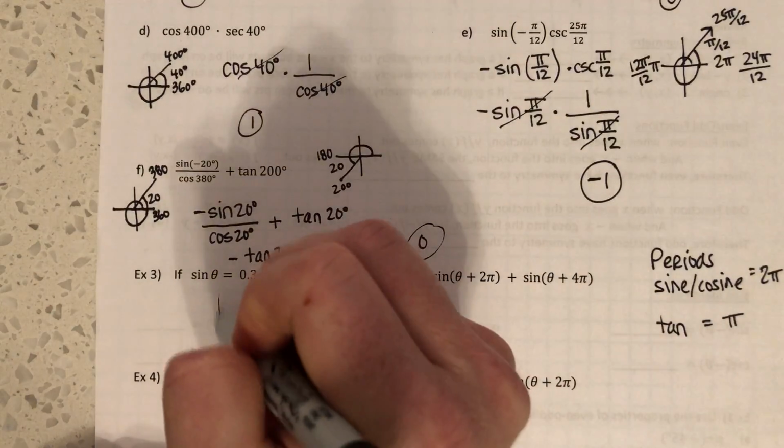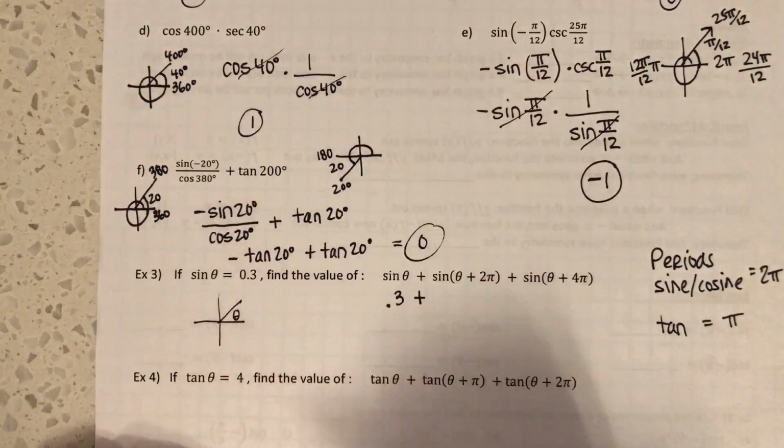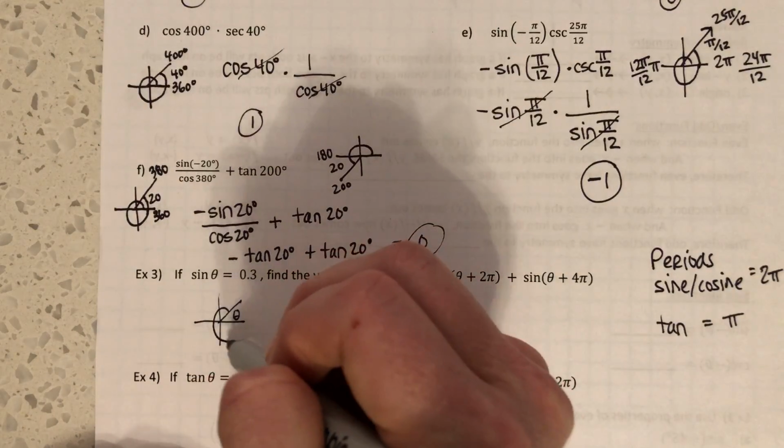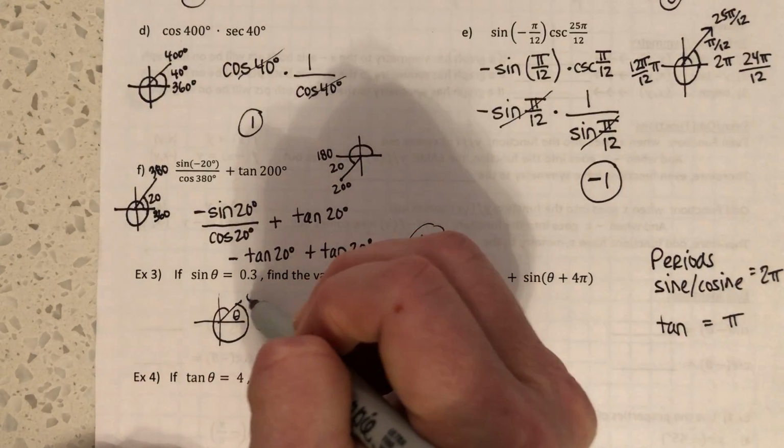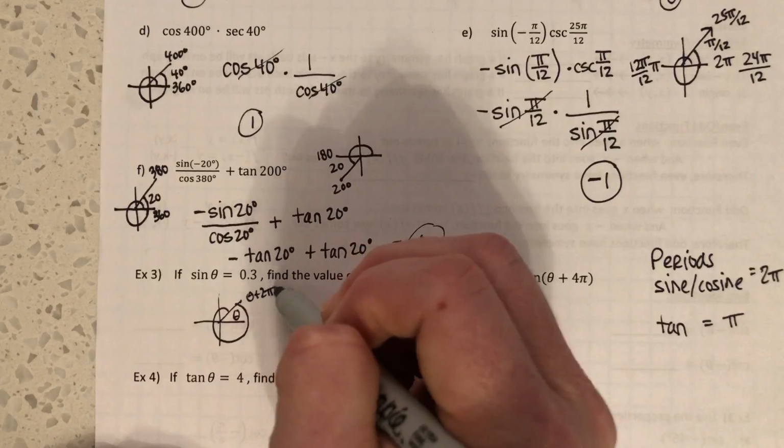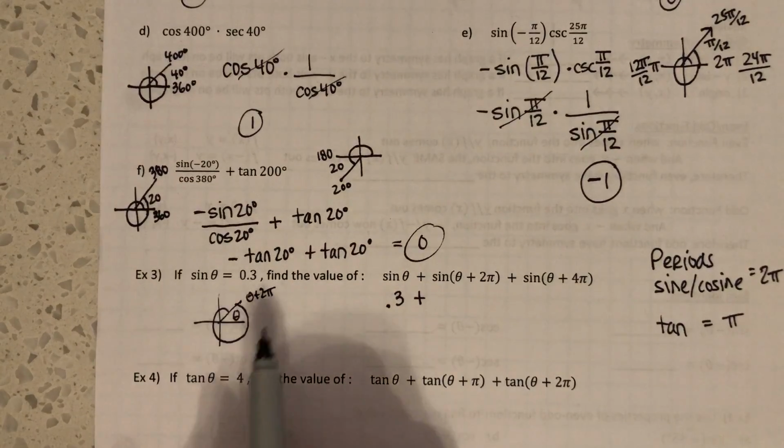Well, guys, if you are angle theta, let's say that's angle theta. If I rotate 2 pi radians all the way around, theta plus 2 pi radians, it lands in the exact same spot as theta.